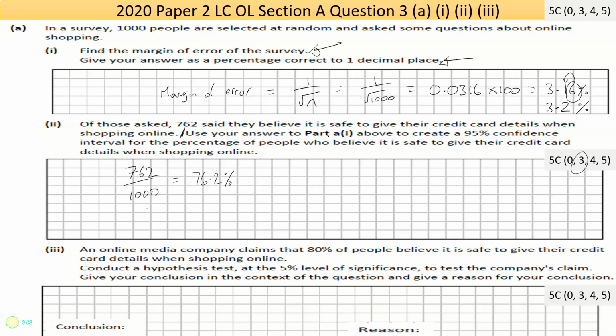Use your answer to part A. So use your margin of error. The second they say use the answer, let's put the answer down. Now, if you only put the answer down, depending on the marking scheme, just writing down the answer might get you the low partial. If you can tie these two things together, you're going to get probably the high partial. So it says use your answer to part A1 above to create a 95% confidence interval for the percentage of people who believe it is safe to give their credit card details when shopping online.